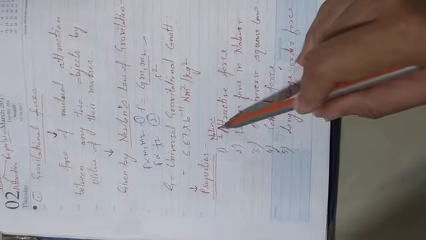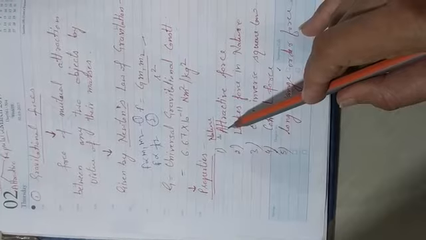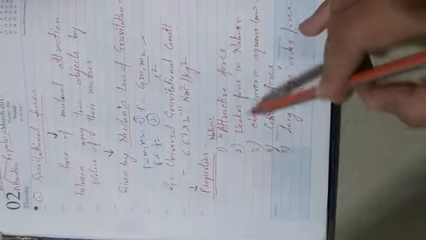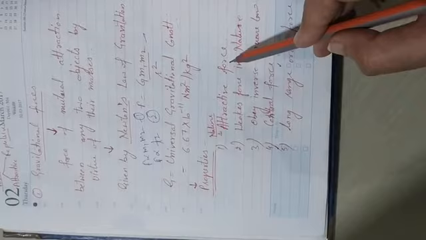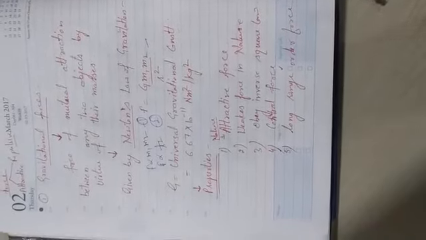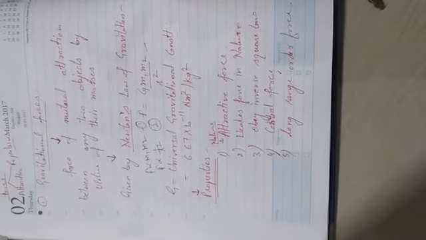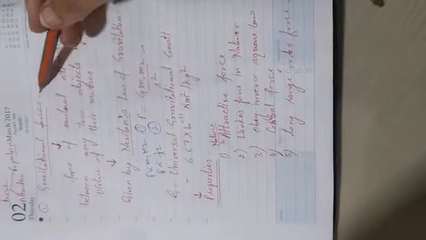Now, the properties of the gravitational force. First is the nature of this force: it is an attractive force. Attractive force means if we take two masses, they will attract each other. For example, if we take an object above the surface of the earth and release it, every object will come toward the earth's surface. That is the attractive nature: the earth is attracting every object toward the surface, and this attraction is only due to the gravitational force.